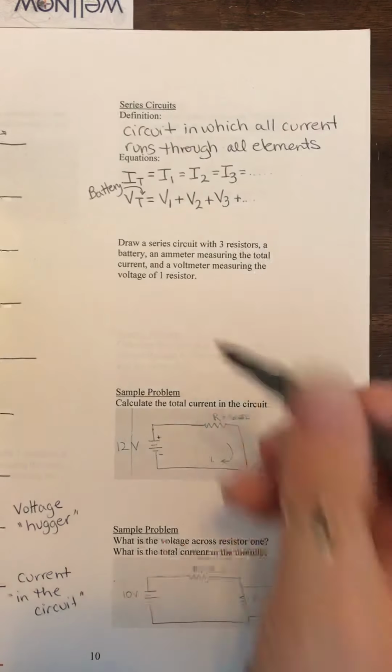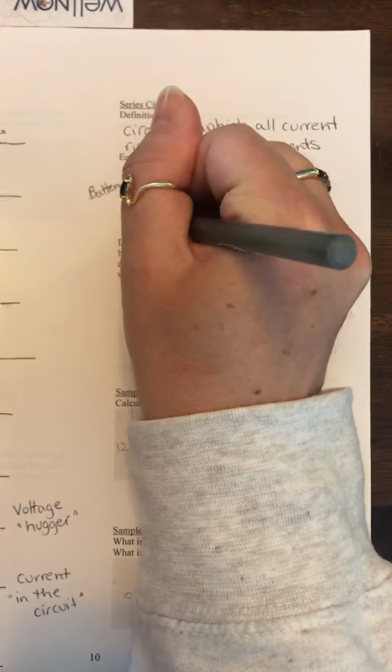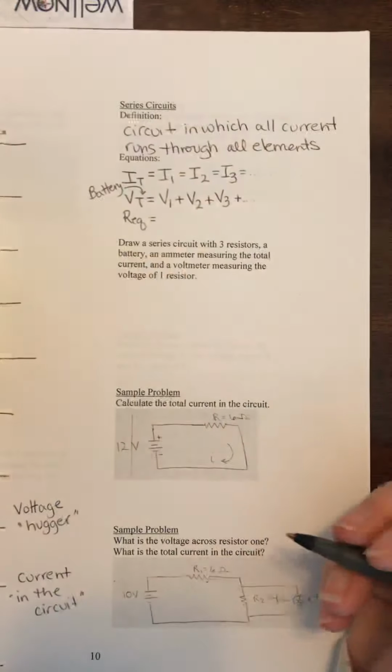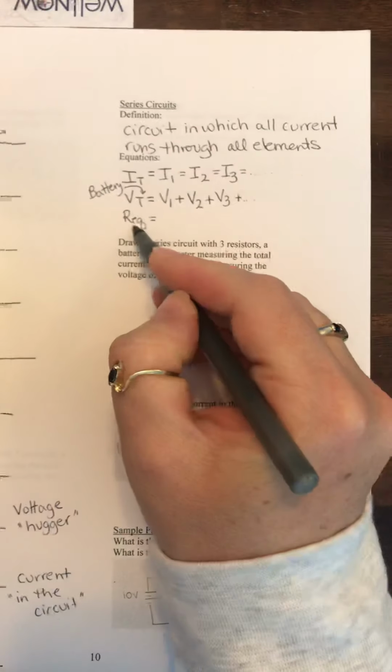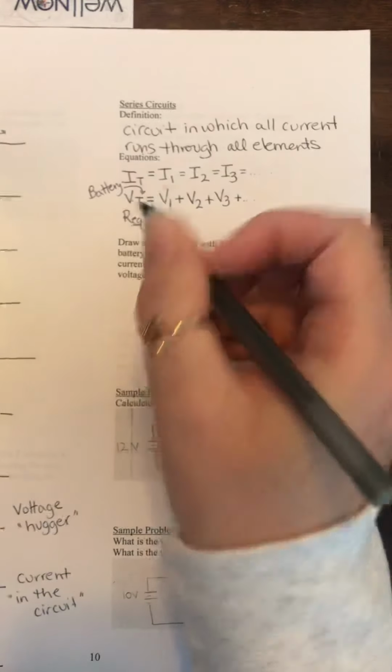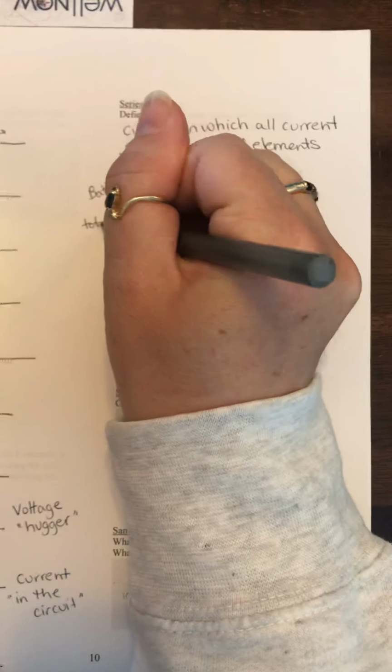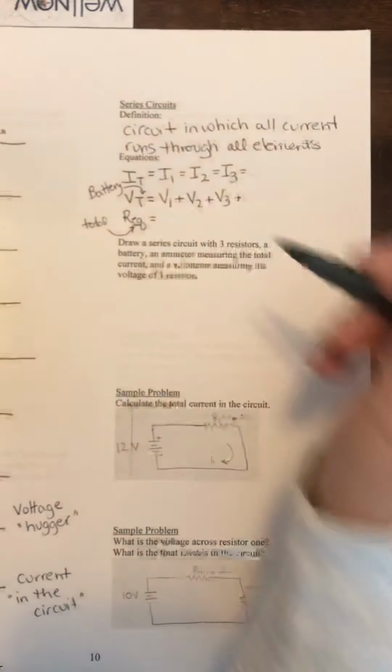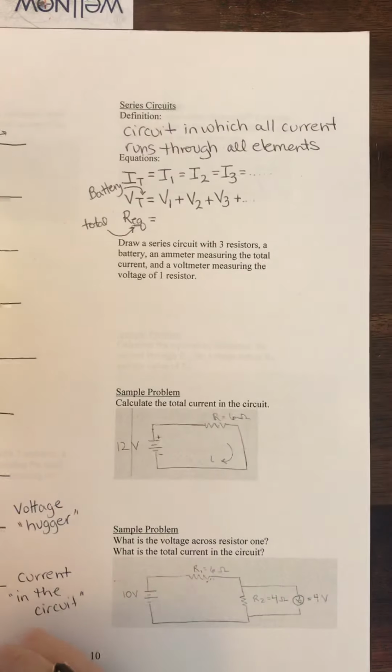Okay, I'm going to add another one, and this one is called REQ. Now just to make things difficult here, this EQ is sort of the same thing as the total. The EQ stands for equivalent resistance. And what this is saying is if we took one resistor and replaced all of the resistors in there, it would act the same. Now, why would you do this?